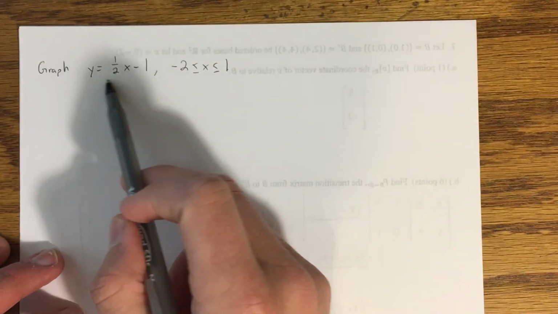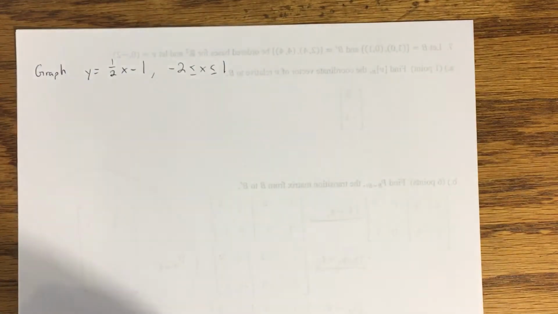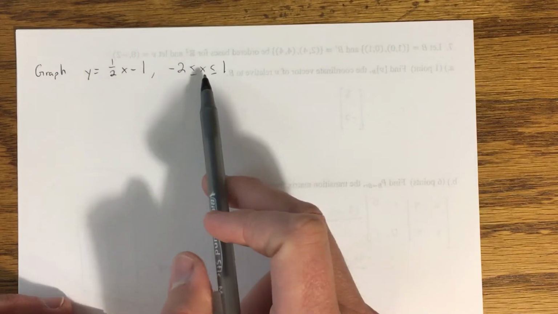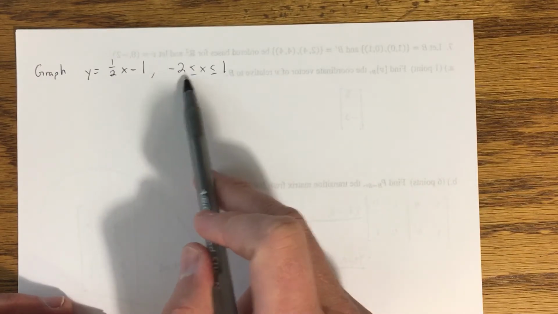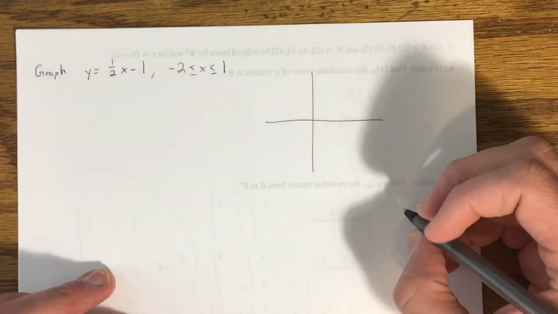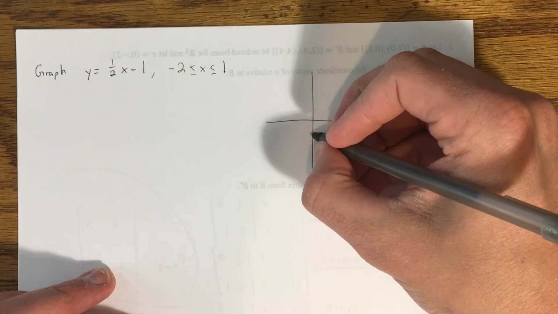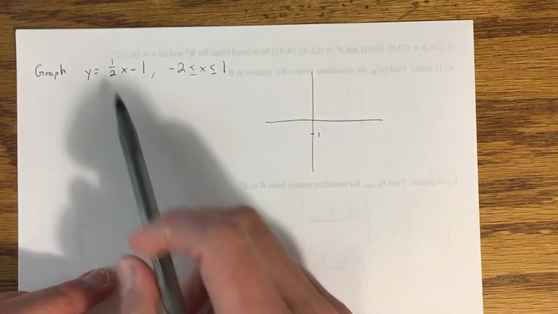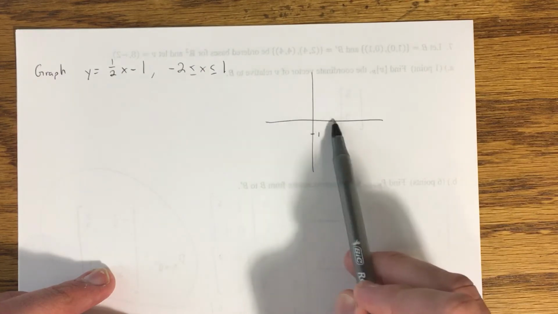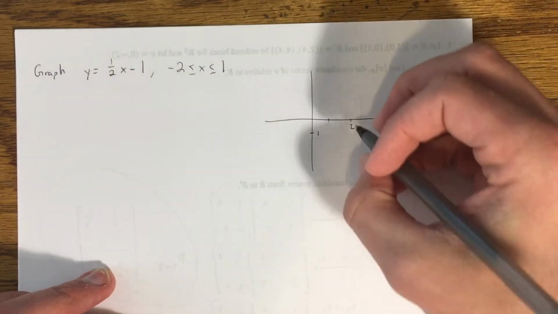If you notice, this is the equation for a line. It's in slope-intercept form, but I'm not going to graph the entire line. I'm only going to graph the parts of the line where x is between -2 and +1. So I know how to graph a line in slope-intercept form. -1 would be the y-intercept, and then my slope is 1/2, meaning I go up 1, my rise is 1, my run is 2. So go 1, 2, like that.